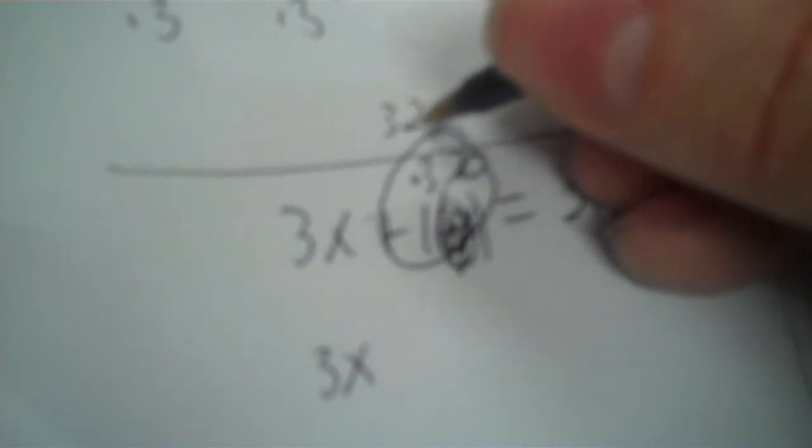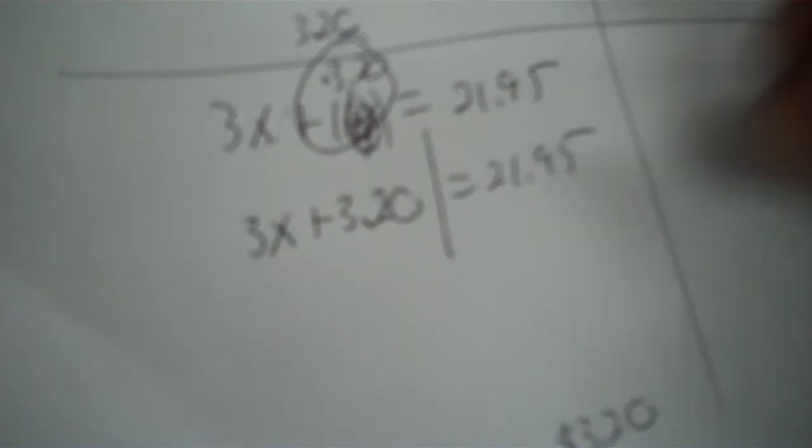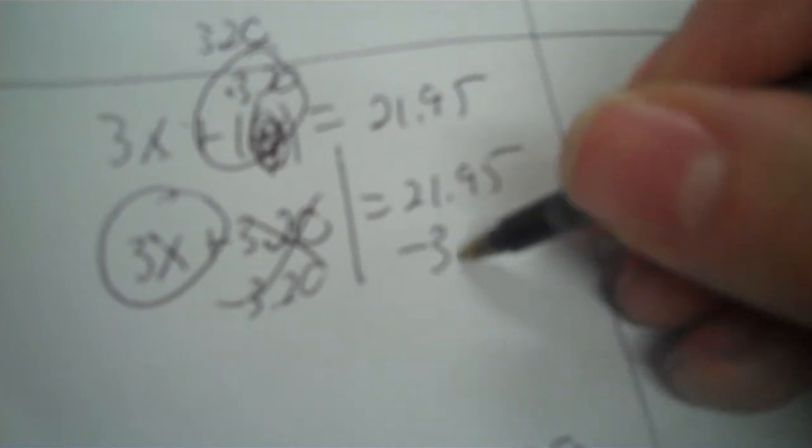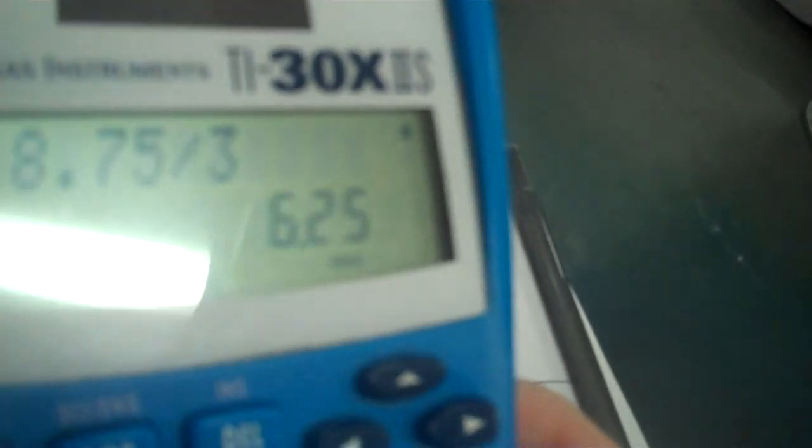Okay, 1 times 3.20 is 3.20. Put that there, so it's now 3x plus 3.20 equals 21.95. So now I have times and plus. You minus first. Okay, 3 times x. When I minus, I get 18.75, and then divide by 3. And that's going to be 6.25. Okay. And we've solved the puzzle.